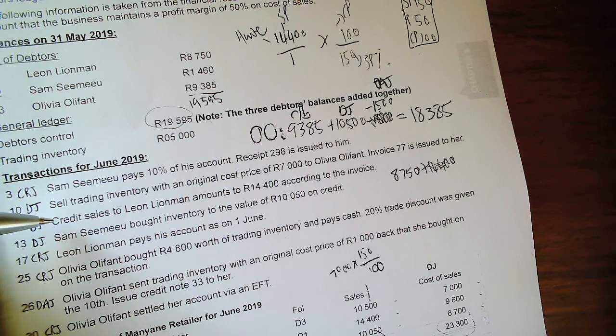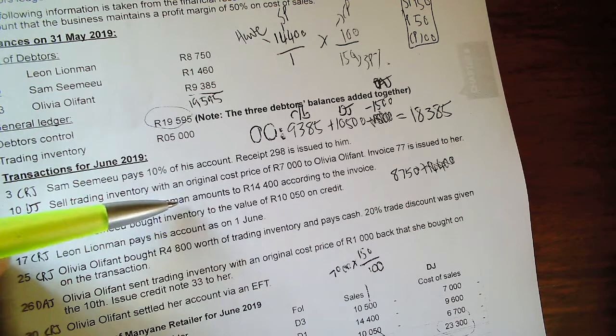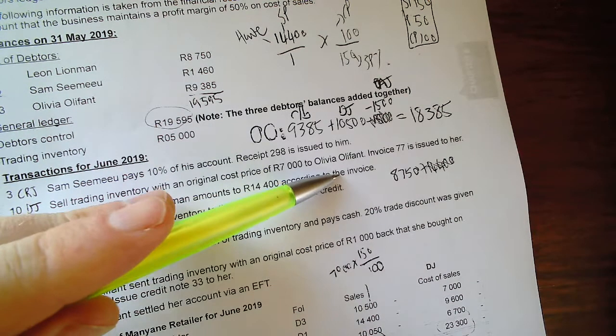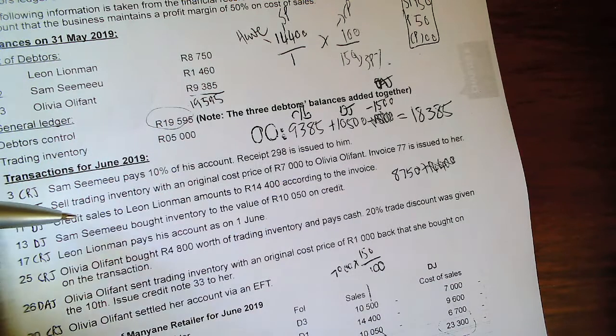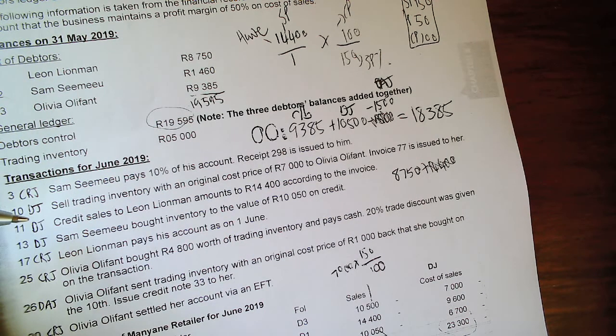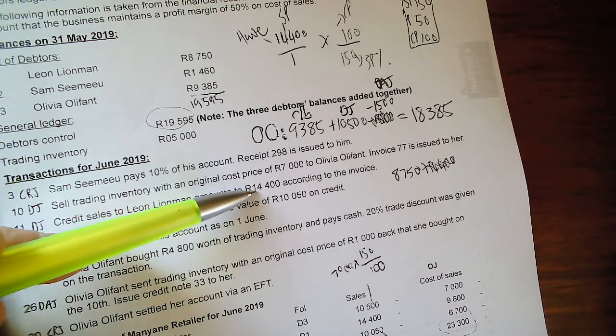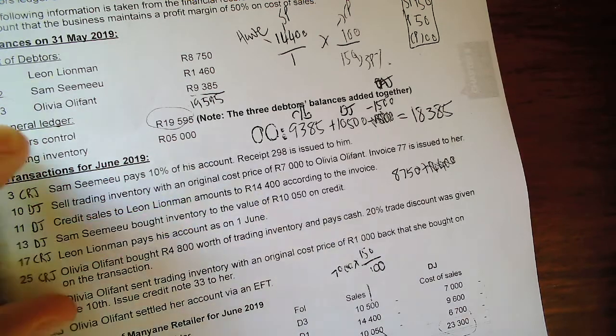The 11th. Remember, I'm just doing the DJ now, so I'm not doing all the transactions for this journal. Debtors credit sales to Leon Lineman amounts to 14,400 according to the invoice. Selling on credit, so it's DJ. The person is Leon Lineman and the selling price is 14,400.